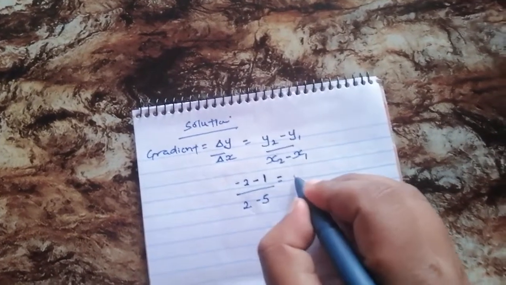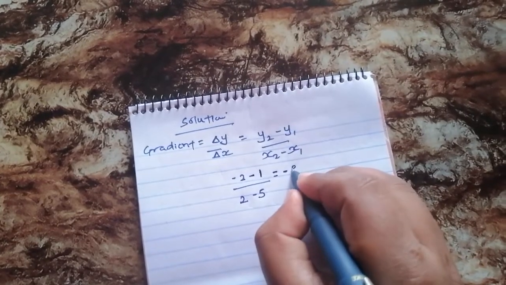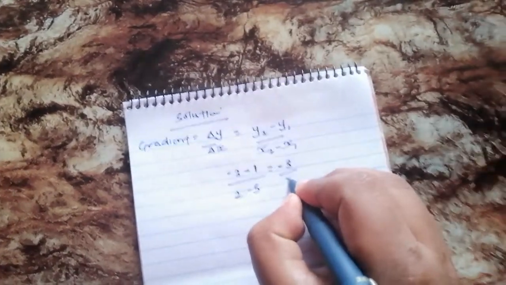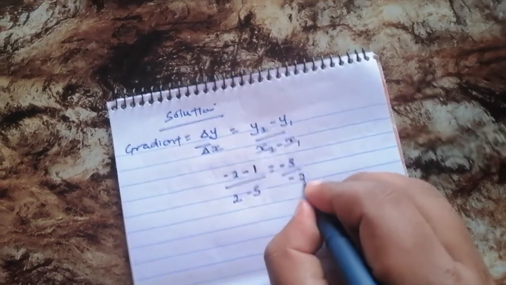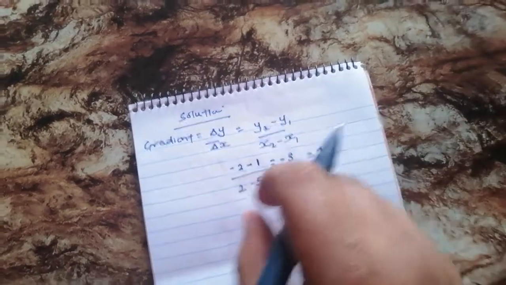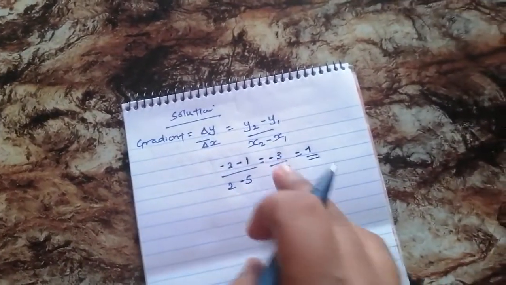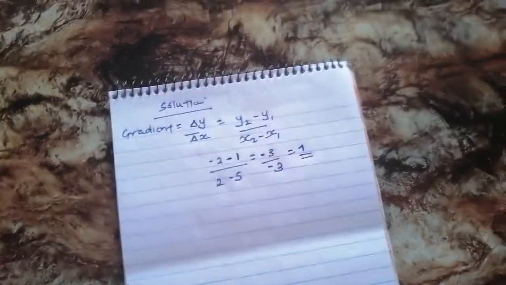So here we're going to get -3 over -3, which is the same as 1. So the gradient of this is equal to 1. Minus minus will cancel, and 3 over 3 is the same as 1.